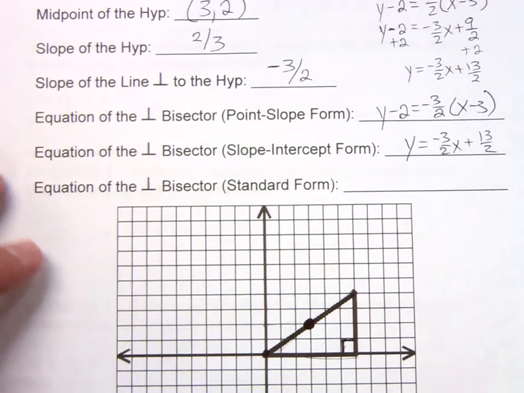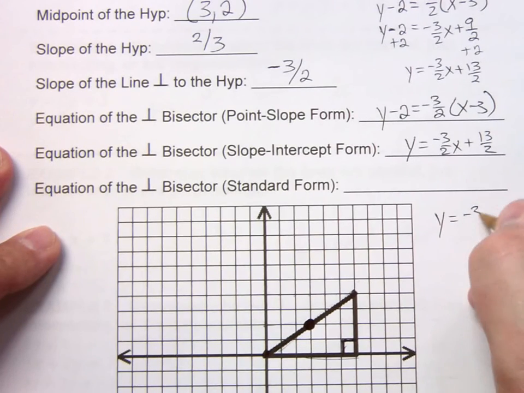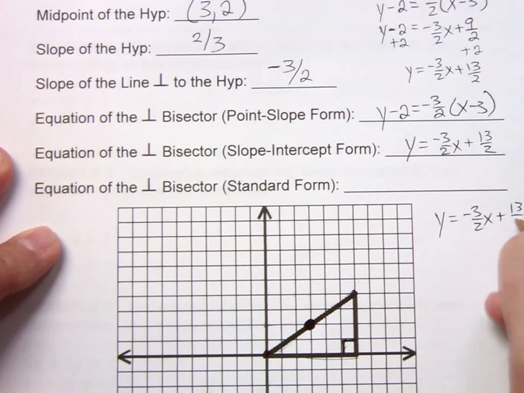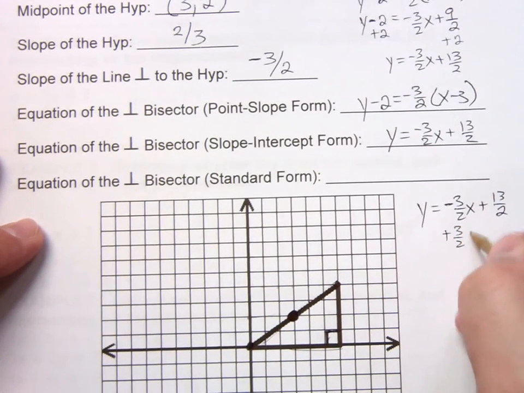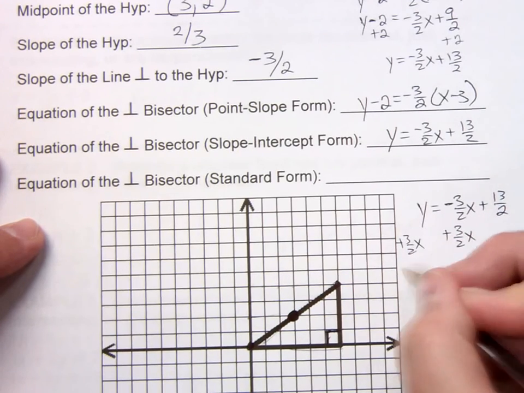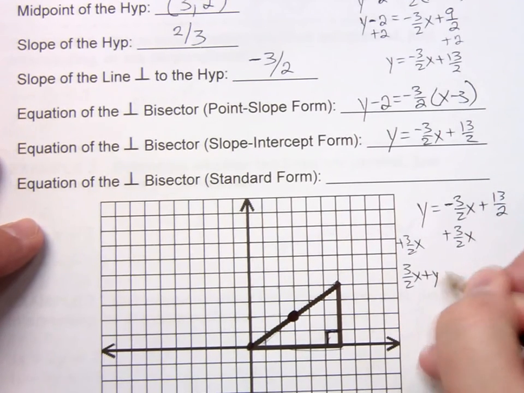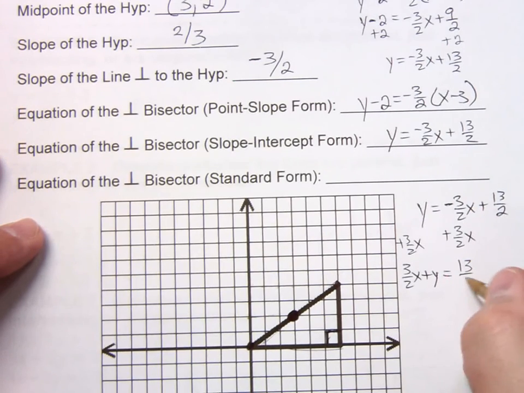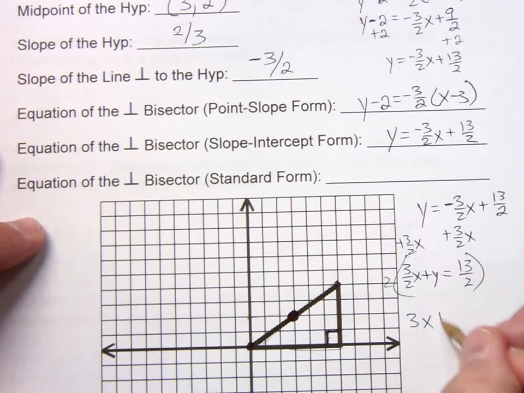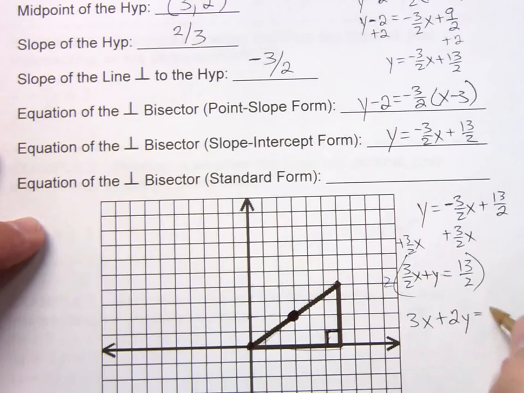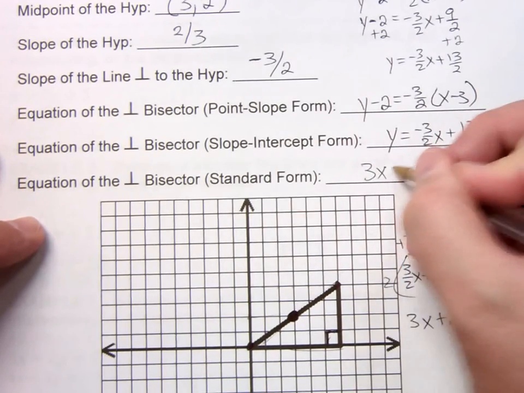And then the last thing we need is standard form. So I need to get this in the form ax plus by equals c. So the first step is to move the x over. Because it's being subtracted, I need to do the opposite and add it. So now that's gone. And then I have it in the proper order, but I need it to be all whole numbers. So I'm going to multiply everything by 2. So 2 times 3 over 2 would be 3x, 2 times y, and then 2 times 13 over 2 is 13. And there's our equation in standard form.